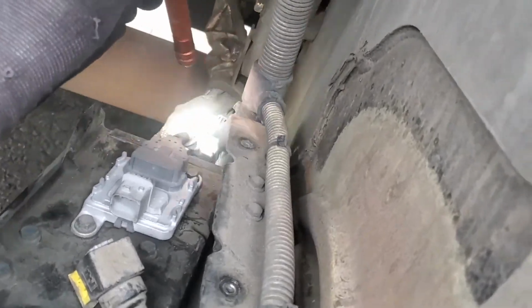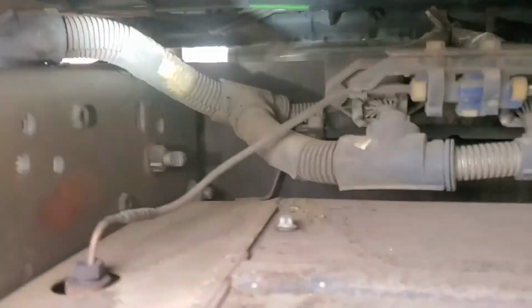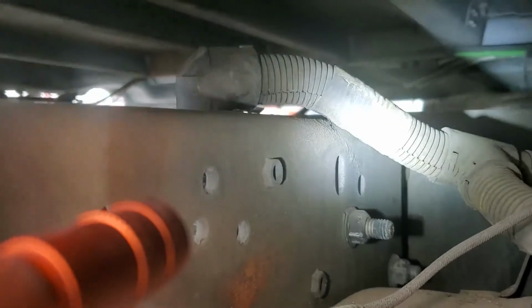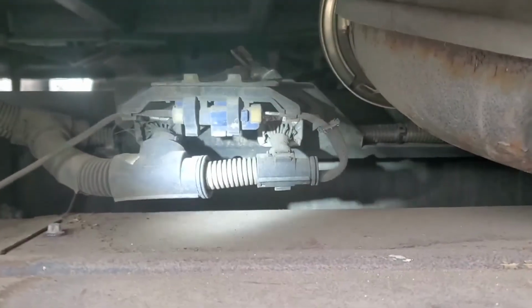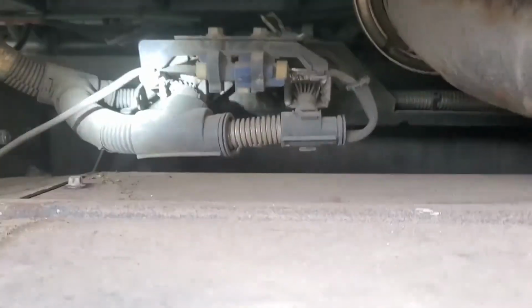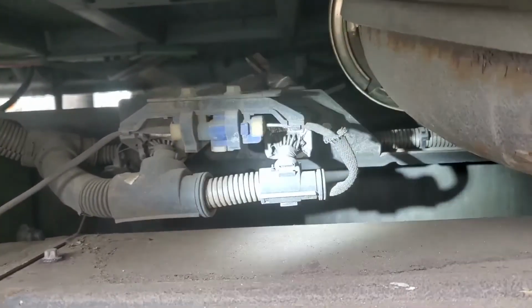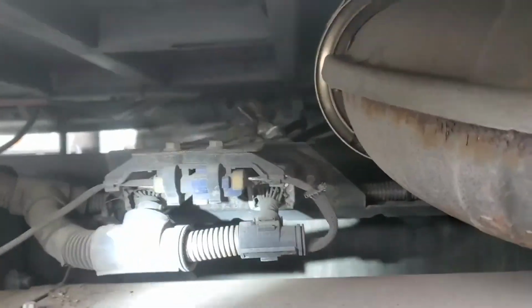We've checked some of the wiring here, looking for rubbing, chafing, exposed wires, and everything looks pretty legit at this point. There's a couple suspect spots right here. It was rubbing, and in all their infinite wisdom, Freightliner decided to put their wiring harness right here directly on top of the hottest part of the engine.